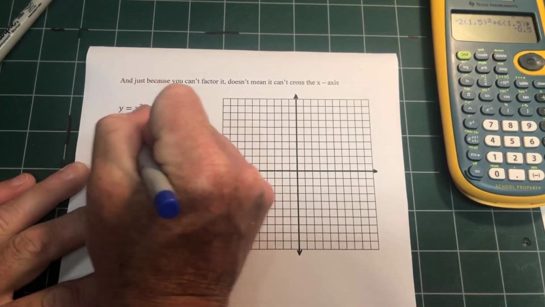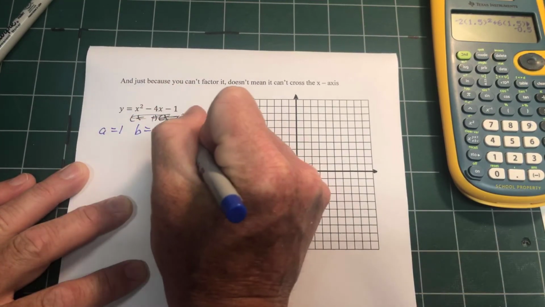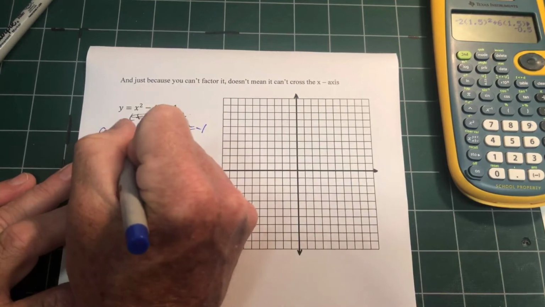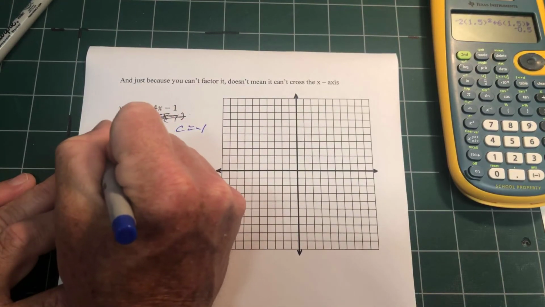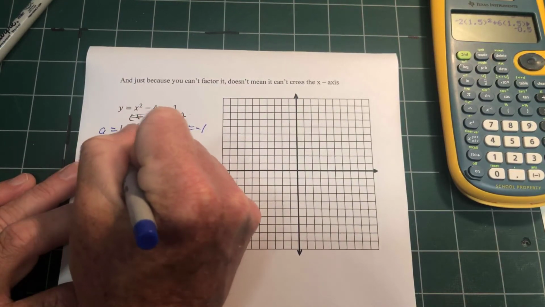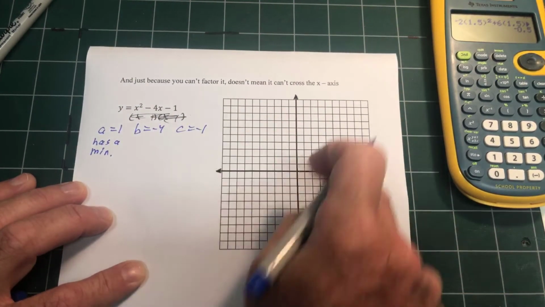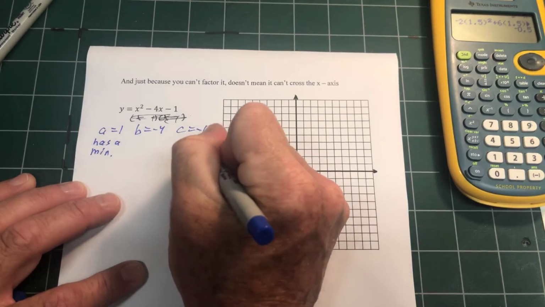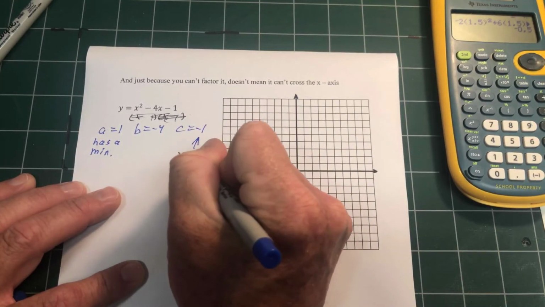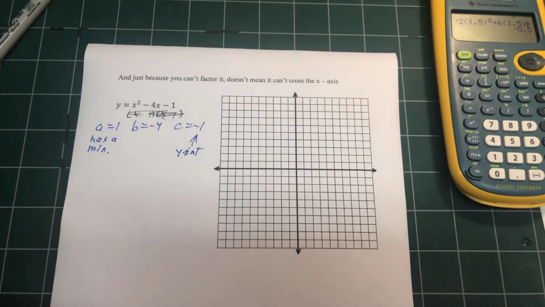A is positive, all right? It has a minimum. It's going to open up. This is the y-intercept, -1. It will cross at -1. So I know a couple things already, but let's just find that axis of symmetry to start.